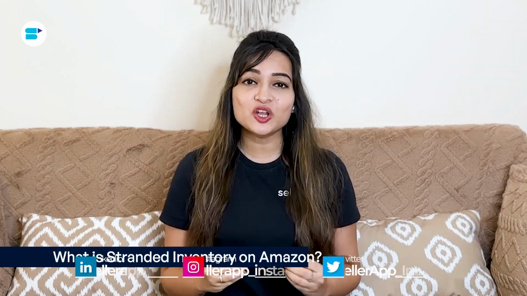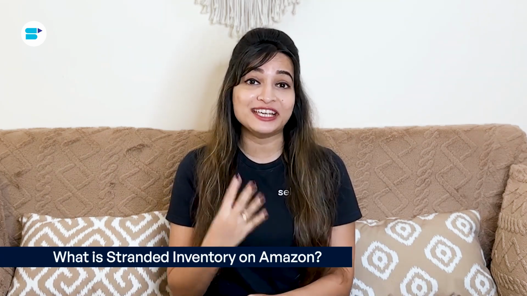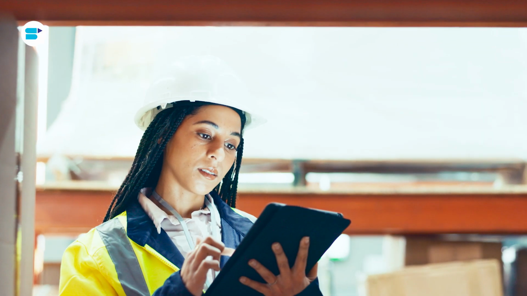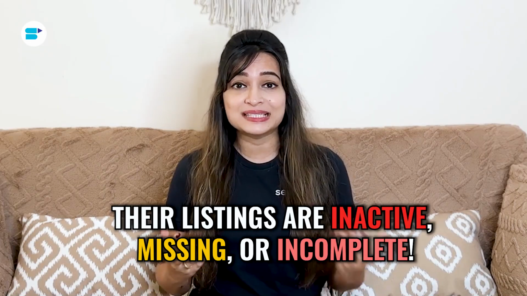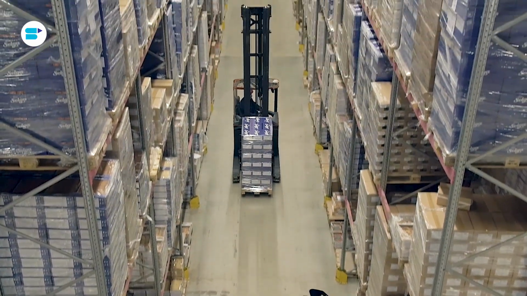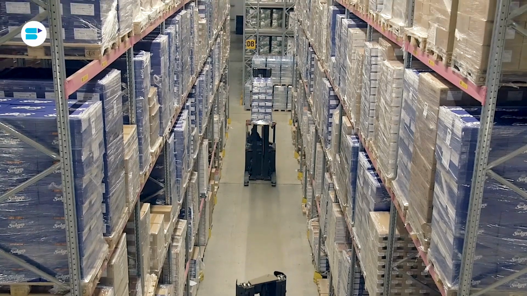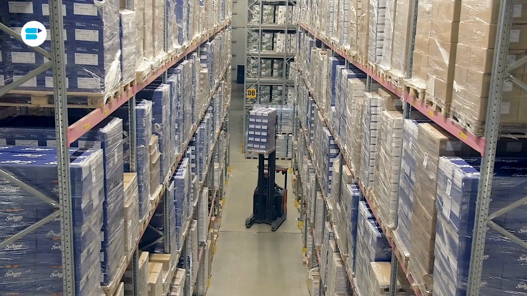Let's get started. Amazon stranded inventory is one of the 4 key factors that affect your FBA inventory performance. It includes items that are in Amazon's warehouses but can't be sold because their listings are inactive, missing, or incomplete. This inventory still incurs storage costs and takes up space, potentially lowering your inventory performance index score and affecting your storage limits. To avoid this, you need to monitor your inventory closely and move it through Amazon's warehouses quickly.